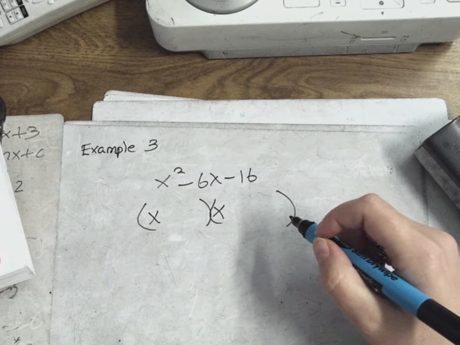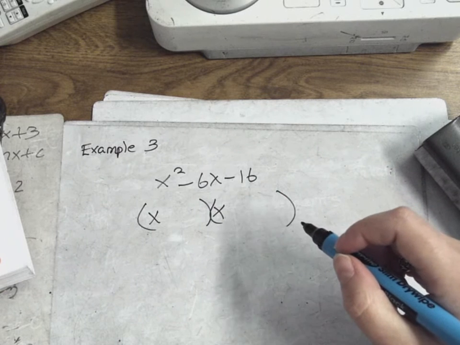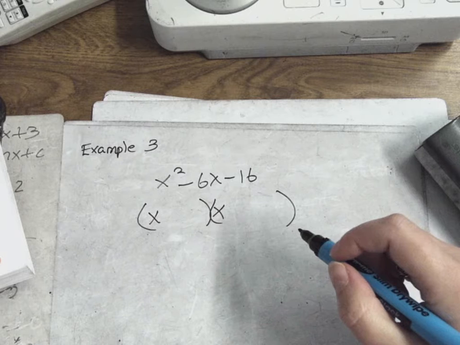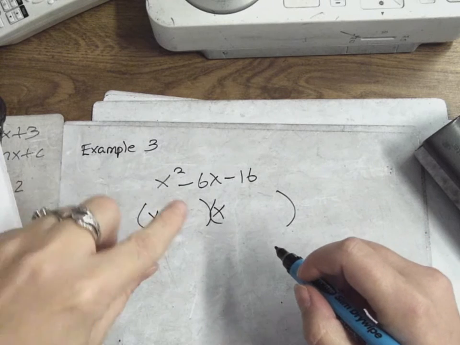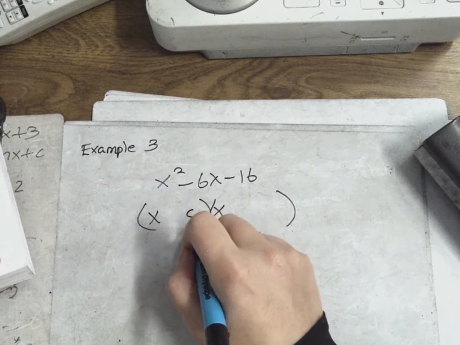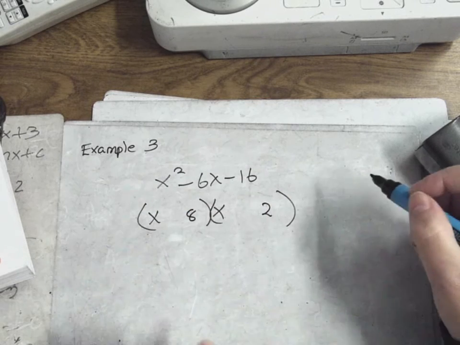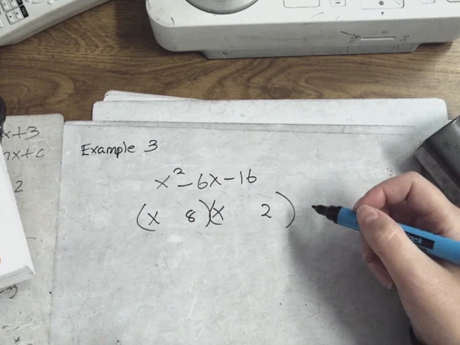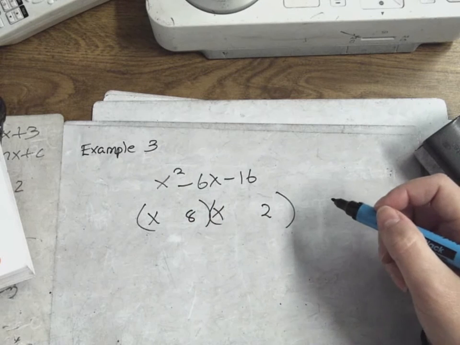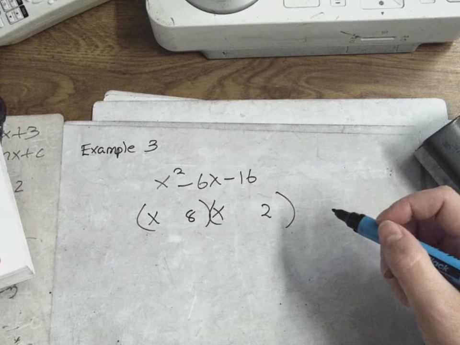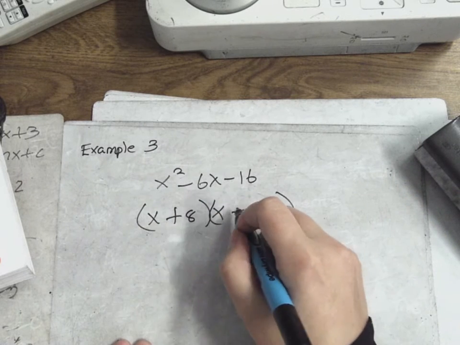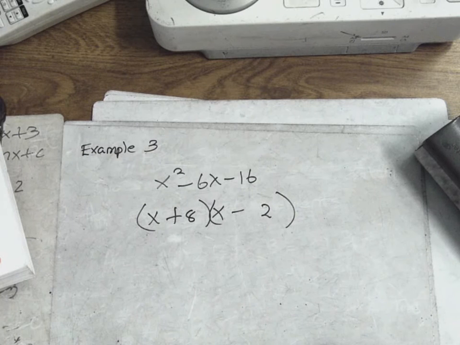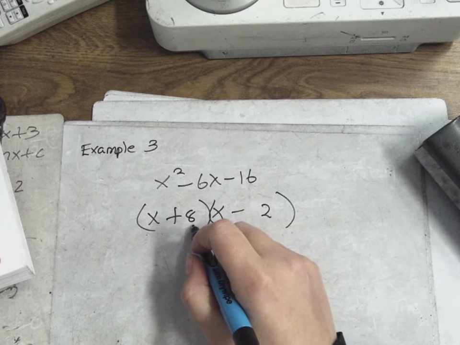So what are the factors of 16 and 1? No, they subtract to give me 15. What are the others? 4 by 4? They subtract to give me 0. 8 and 2. 8 and 2 subtract to give me 6, don't they? So one's an 8 and one's a 2. Now, when the last sign is a minus, you give them different signs. So you give one a plus and one a minus. Okay? There is a way to decide, but I'm just going to say, just shove them in, check your answer, and then it's easy to swap them.